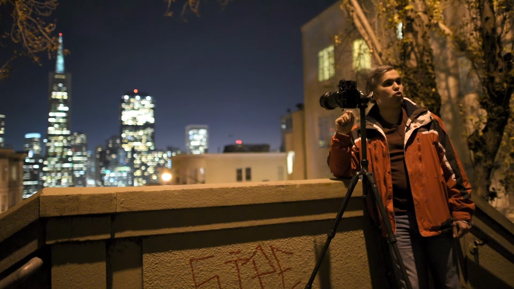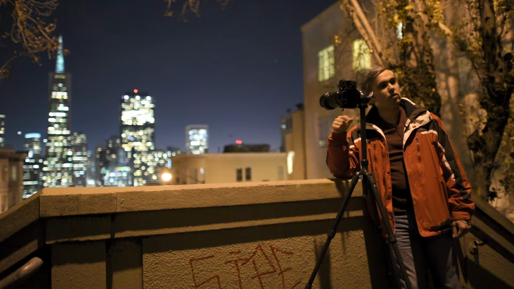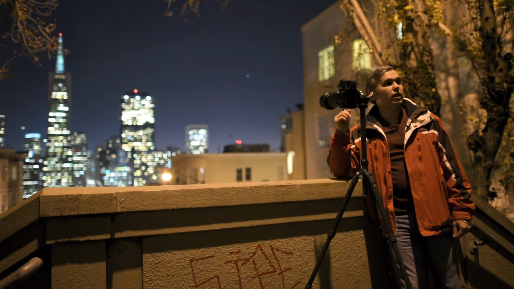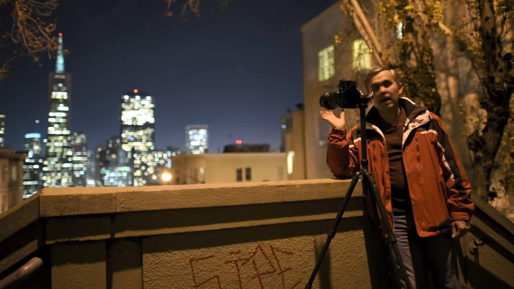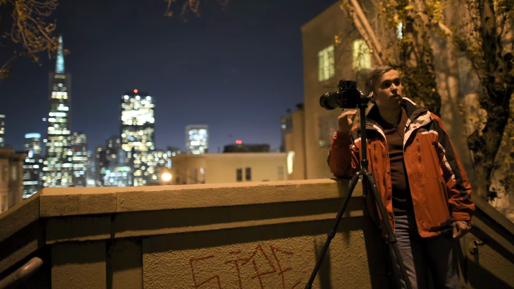Now you can also use filters to slow down your shutter speed. So if you see that 20 or 30 seconds is not enough, you could actually use a remote camera trigger and use a filter to reduce the amount of light that enters your camera and thus have a 1 or 2 or 3 or 5 minute shutter speed. So that could be a really long exposure if you're looking for that effect.